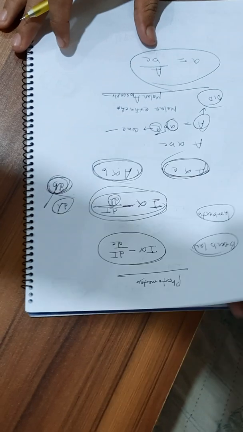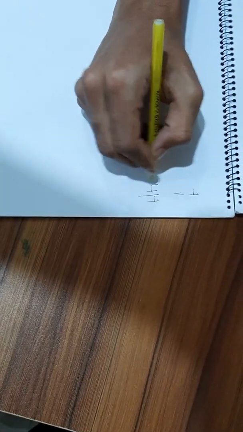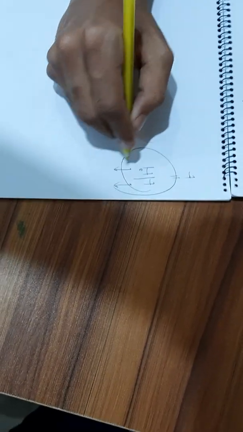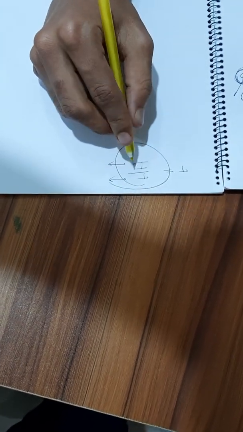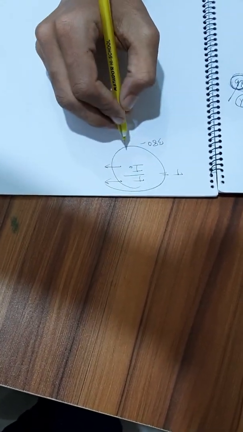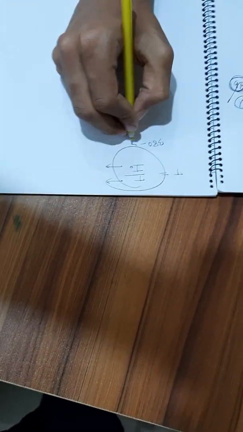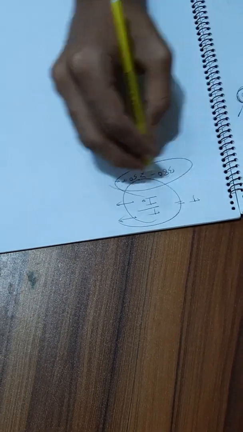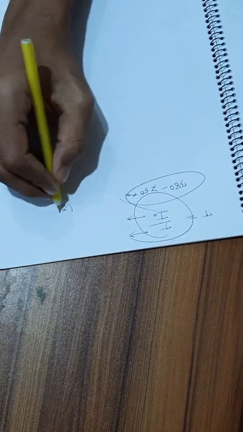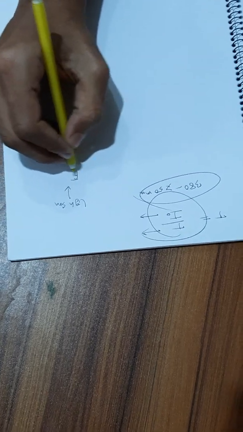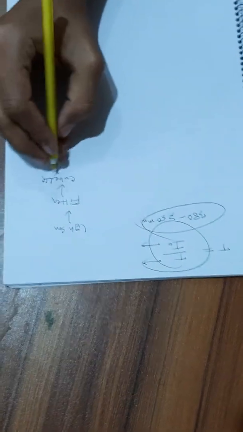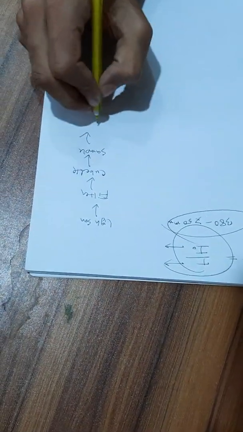Now transmittance. What is transmittance? Transmittance is the ratio between I and I naught. I means transmitted light intensity and I naught means incident light intensity. Normally we can see light between 380 to 750 nanometer wavelength. From the light source it comes to the filter, then cuvette, then sample, then detector and display.